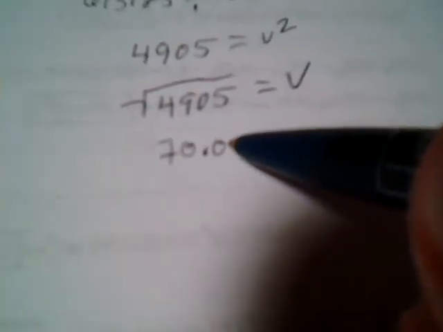So when we square root that, and this little shadow right here is from the camera because I've got that light overhead, we get a velocity of 70.04 meters per second. That's what happens when you square root it. There you go. So that's page 4.